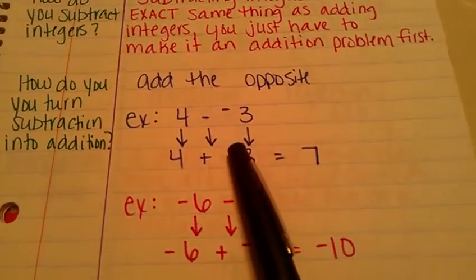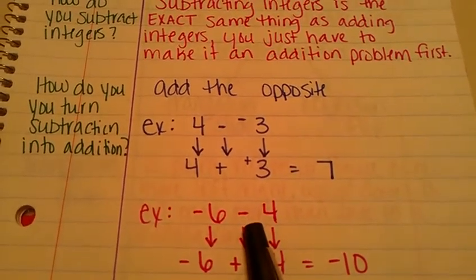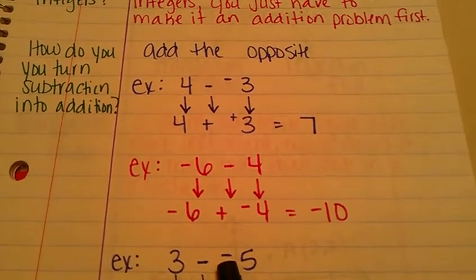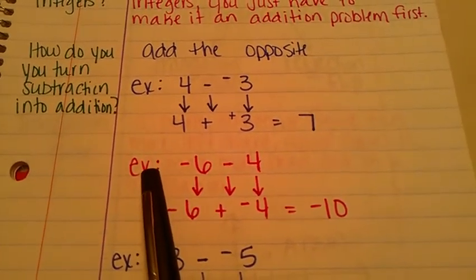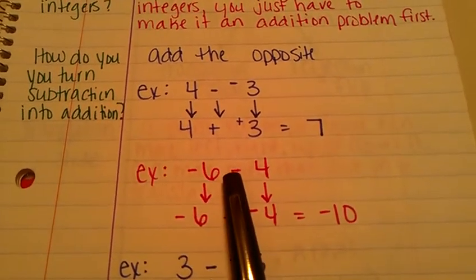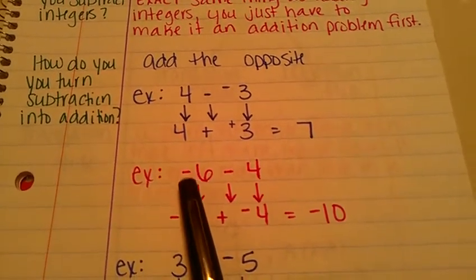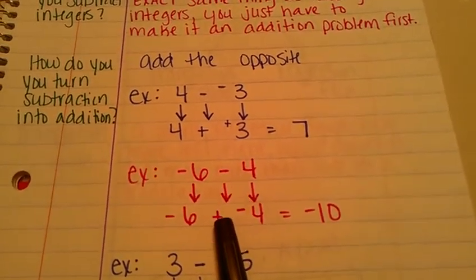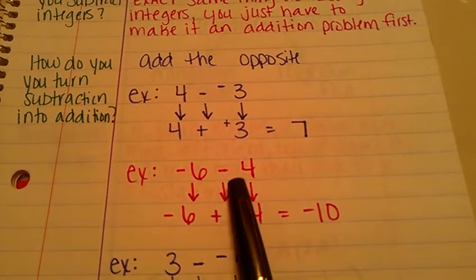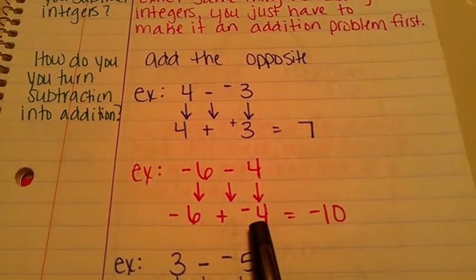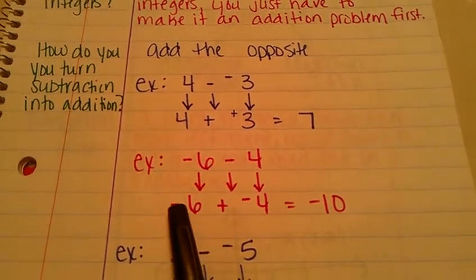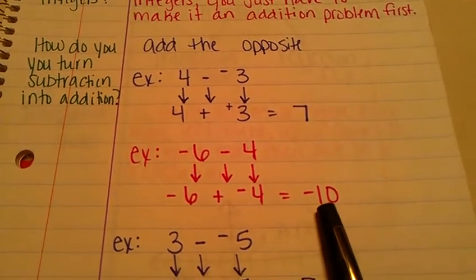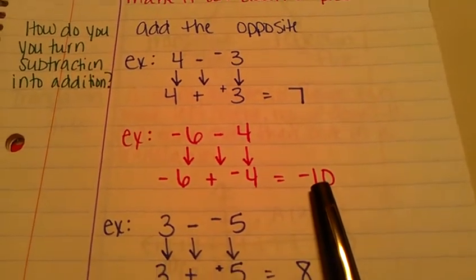Okay? Once we make it an addition problem, we just follow the rules for adding integers, which we've spent the last few days on. That's why it's so important that you understand how to add integers. Here's our next example. -6 minus 4. So notice -6 stays -6. We don't ever do anything to the first term. Our subtraction, we change it to addition. And then what's the opposite of 4? It's -4. Okay, so now we have a whole new problem. -6 plus -4. Well, the signs are the same, so we add, and our answer is -10.